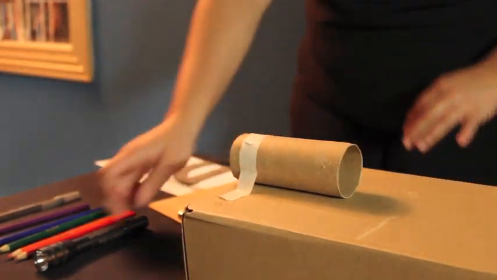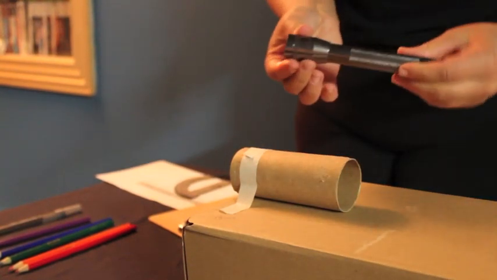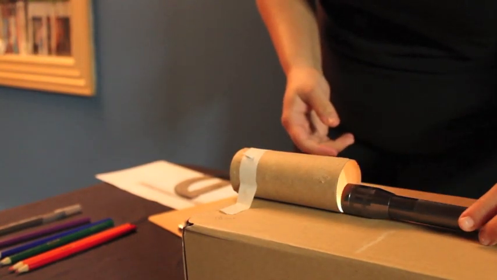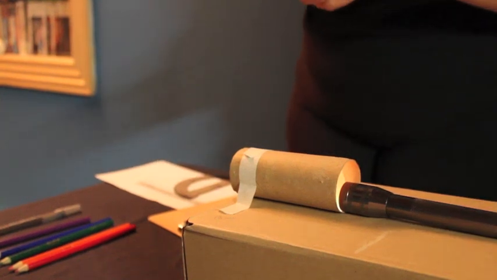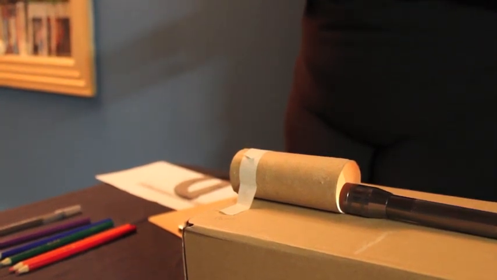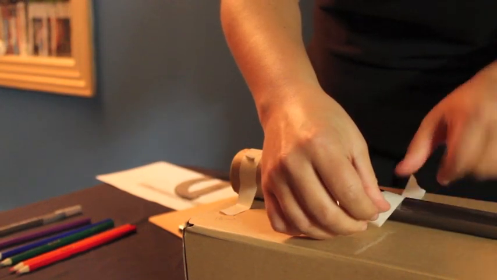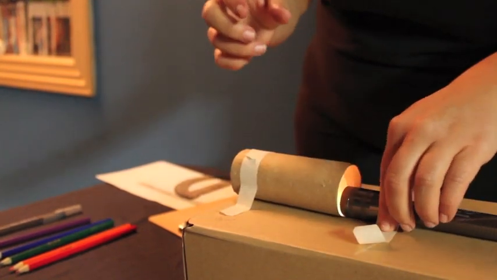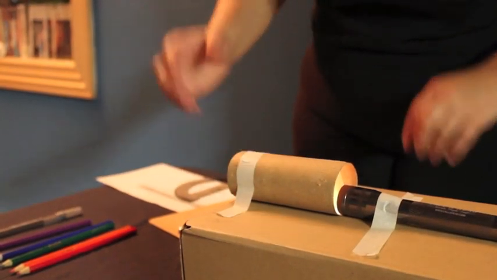Okay, this will just give us a little tighter of a beam of light. Okay, and then I take my flashlight, and I'm just going to put it right there at the edge. Grab another piece of tape and tape that down so that it doesn't move. Okay, and there's our sun or light source is all set.